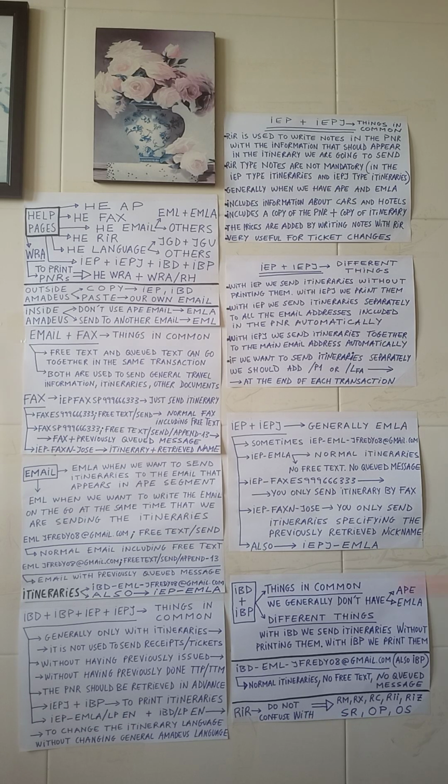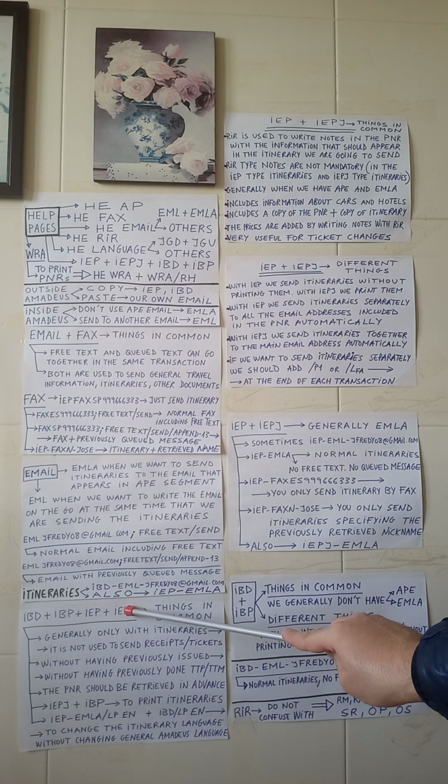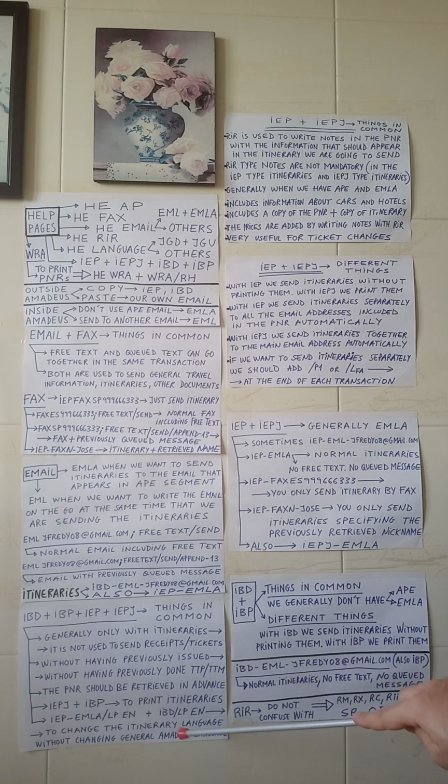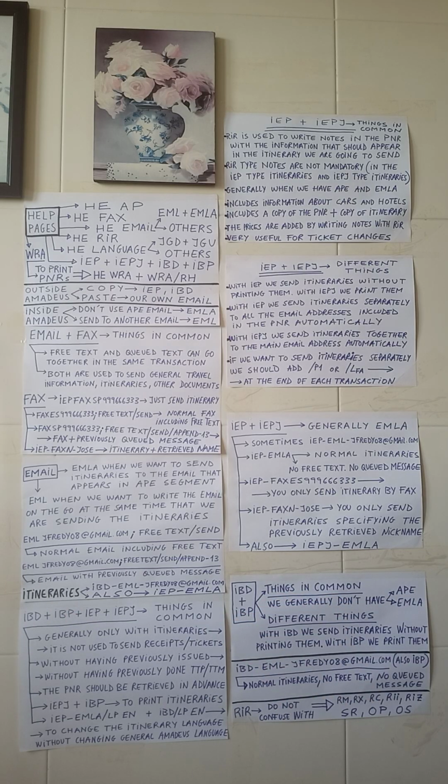The IEP code, this one, is the counterpart of the IEPJ, and the IBD code is the counterpart of the IBP code. With the previous two transactions, we can change the itinerary language without changing the Amadeus language.